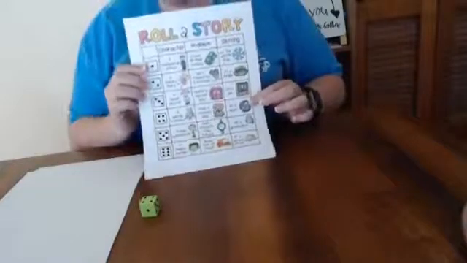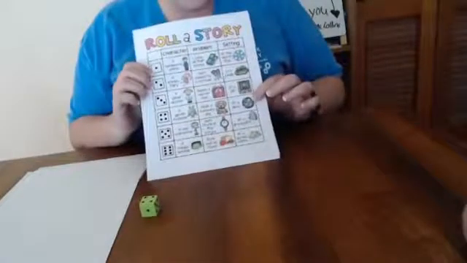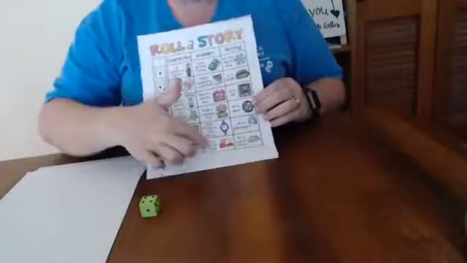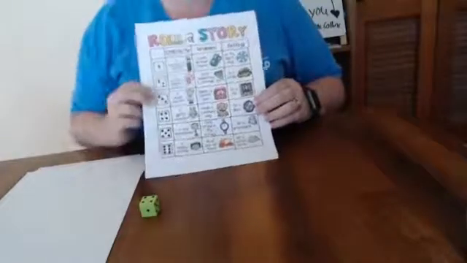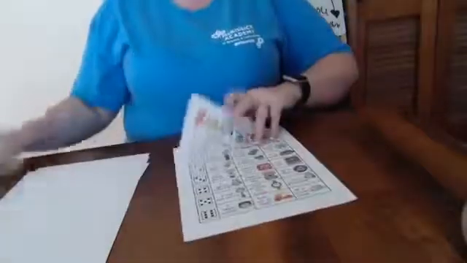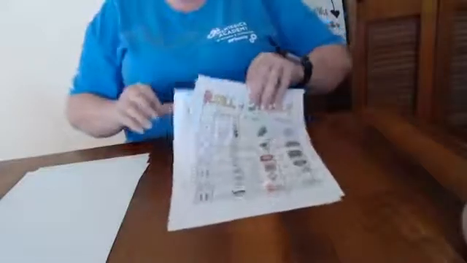Now, your kids may not know what that is, but you're welcome to explain it. But it would be fun for them to write a story about a sneaky fairy that ran out of food while she was out at a disco dancing. So it's just a fun way to make kids want to write. That's how you would use the Roll a Story.